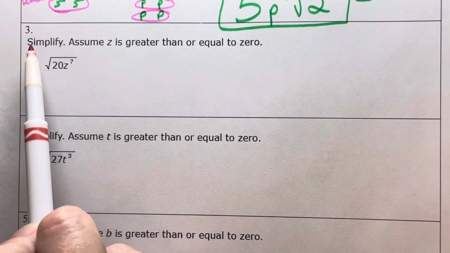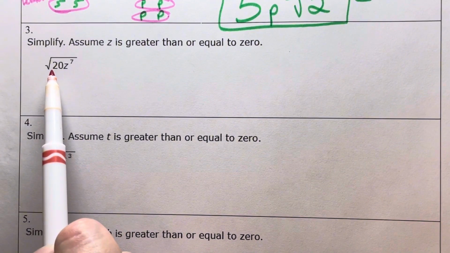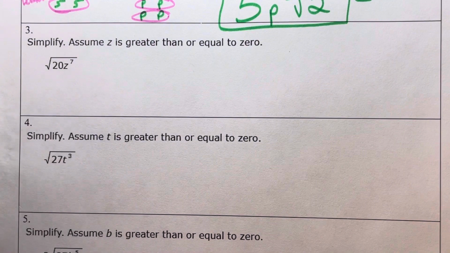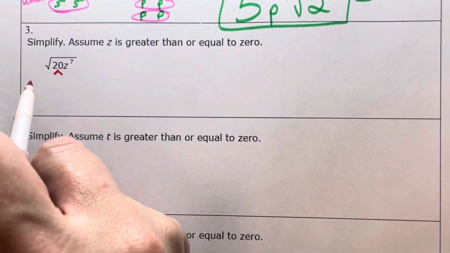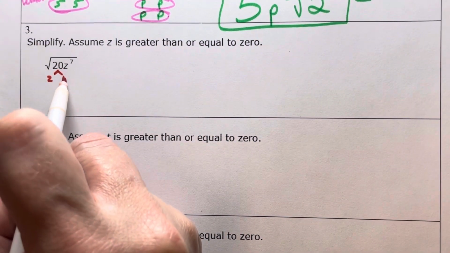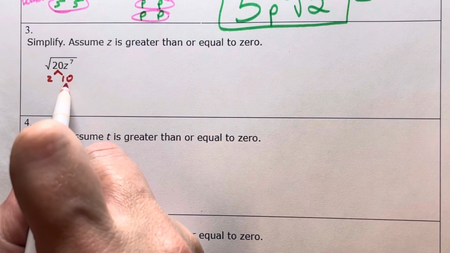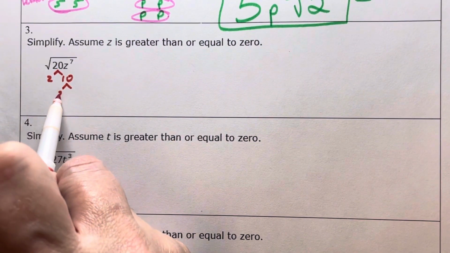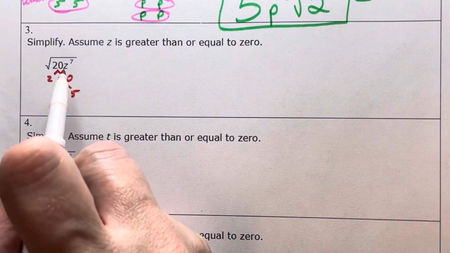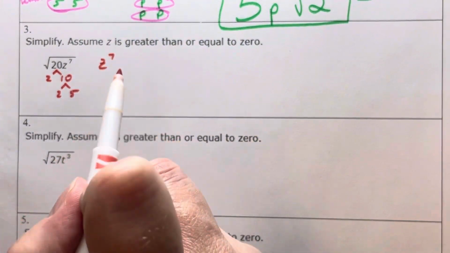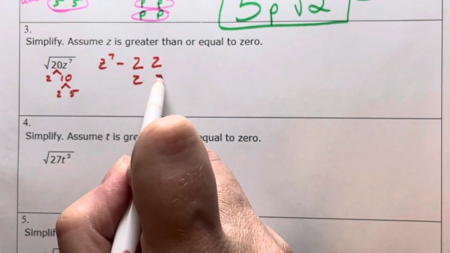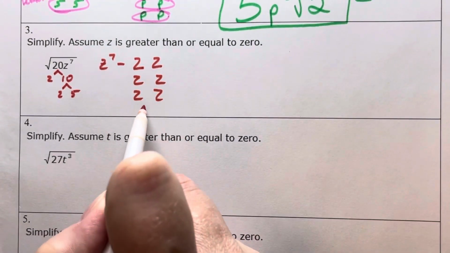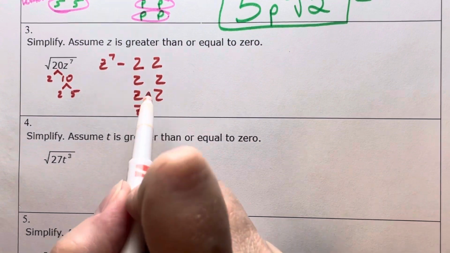In example 3, we're going to simplify the square root of 20z to the 7th power. So let's break down 20. 20 can come from a couple of options. One of those options is 2 times 10. And 10 is also composite, and that comes from 2 times 5. Z to the 7th power, let's look at that. That comes from 1, 2, 3, 4, 5, 6, 7 z's.